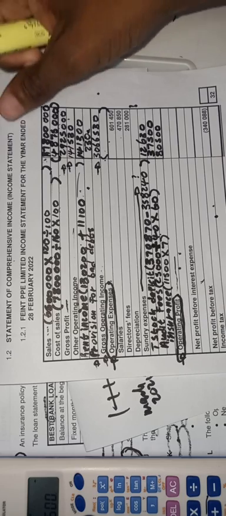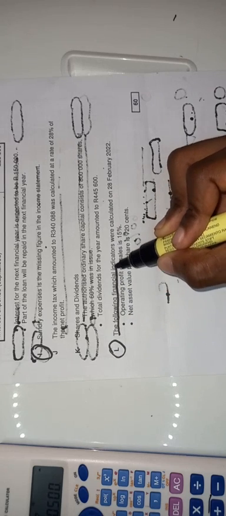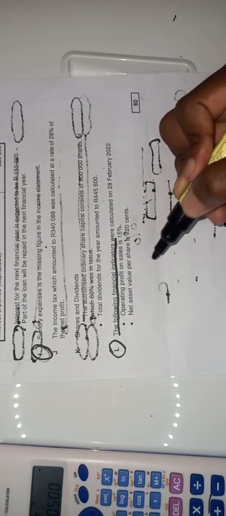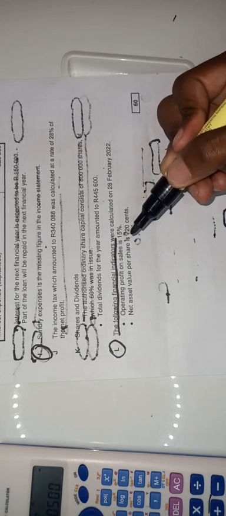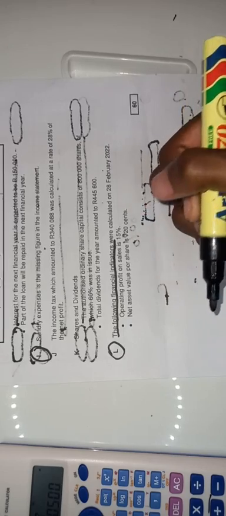Let me show you where the answer is right here. On your ratios, they are saying the following financial indicators. That's where you get operating profit and operating expenses. This is the following financial indicators for the year. So which answer did they give us this time?